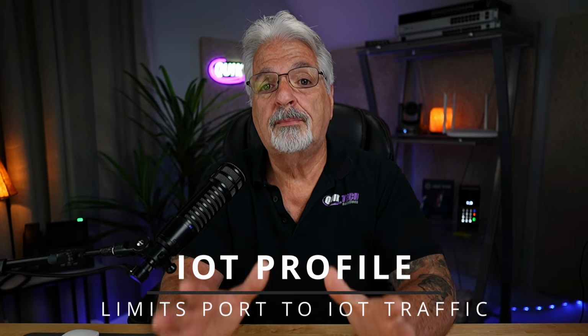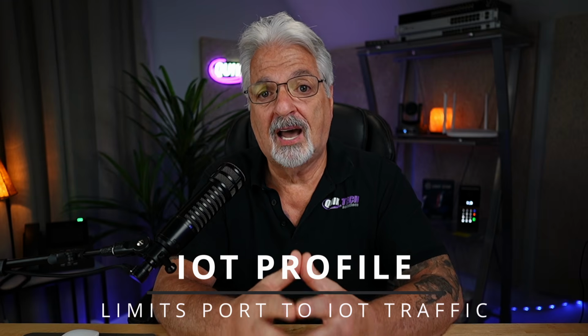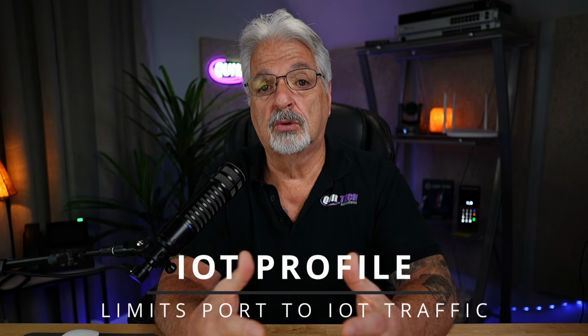If we selected IoT from the drop down and they plugged, let's say, a computer into that port, it's only going to pass traffic for the IoT network. So that computer would get an address in the 192.168.10 address range. I hope that makes sense. This is going a little bit beyond the scope of this video, but I just wanted to explain that.